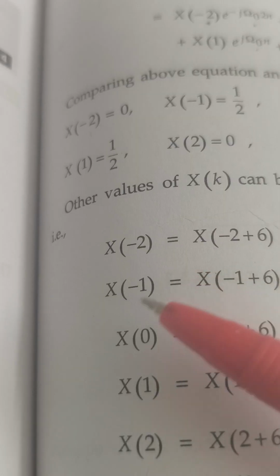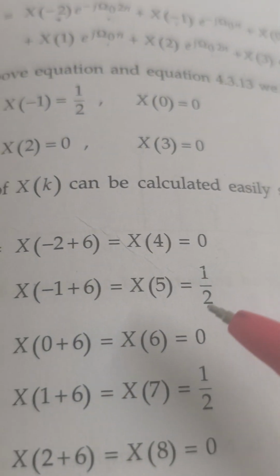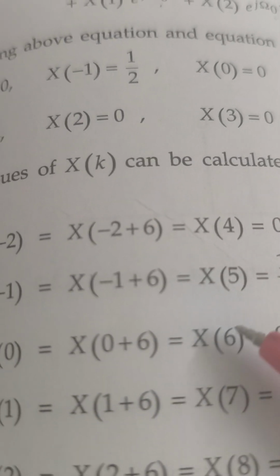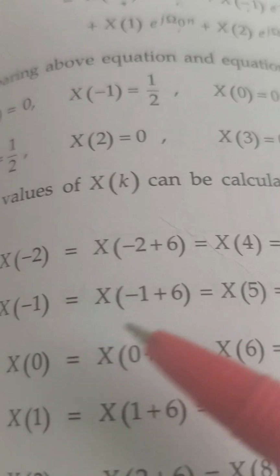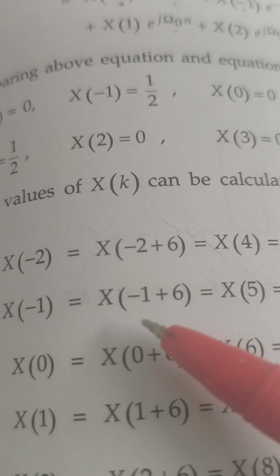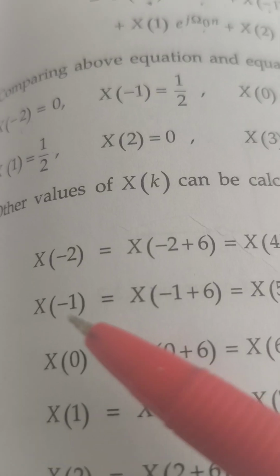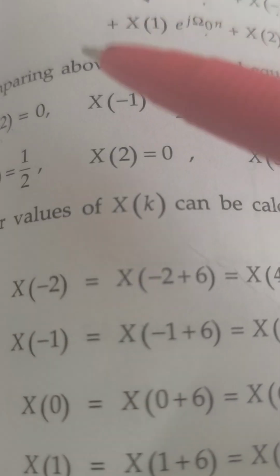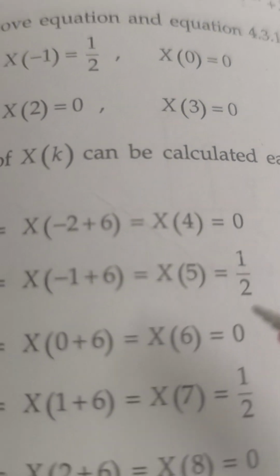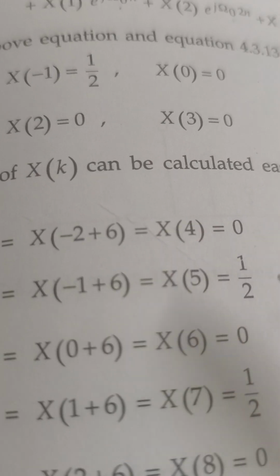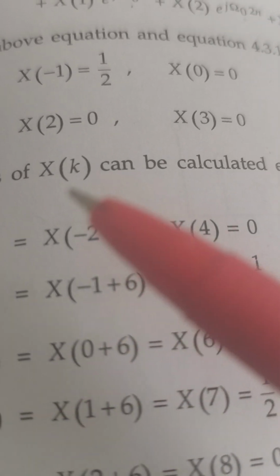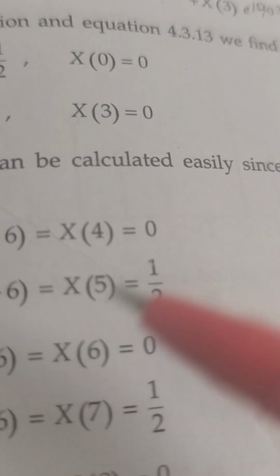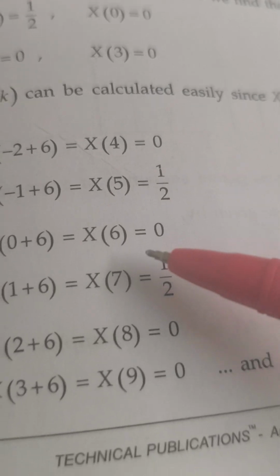Then we know the value of x of minus 1. From this we can obtain the value of x of 5. Simply add 6 everywhere, and we will get the other values also. What is the value of x of minus 1? X of minus 1 is 1 by 2. Therefore, if this value is 1 by 2, then the x of 5 value is also 1 by 2, because go on adding 6 everywhere, we will get the values of other sequences also.